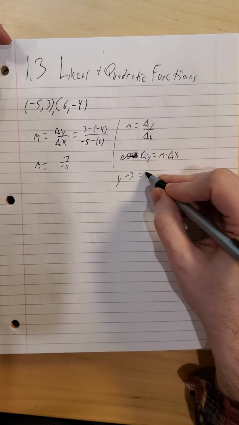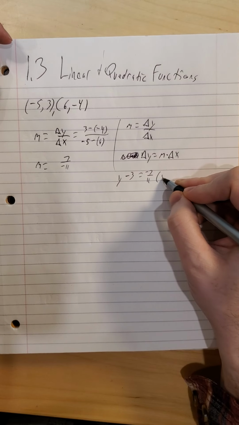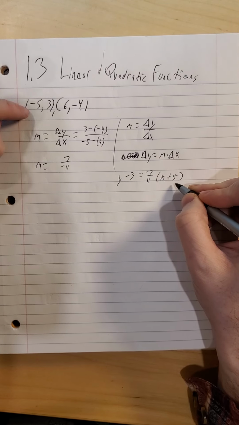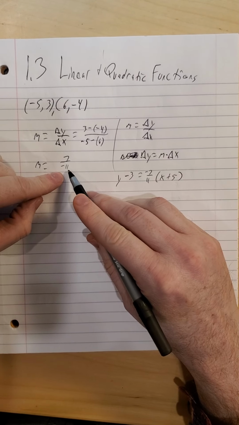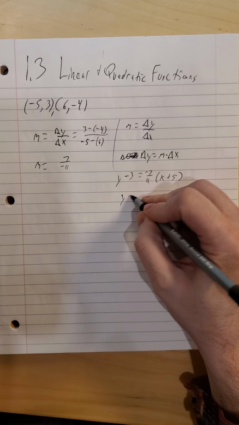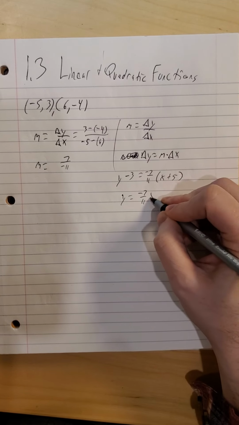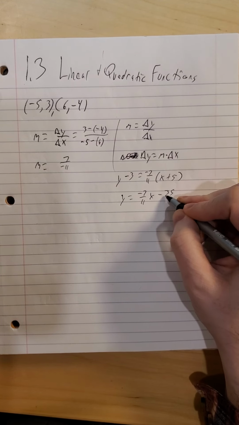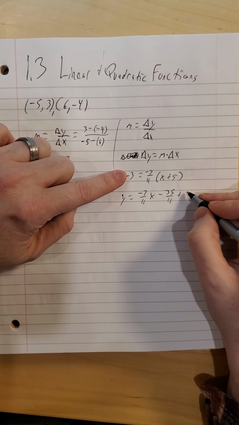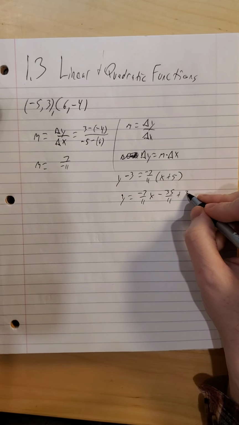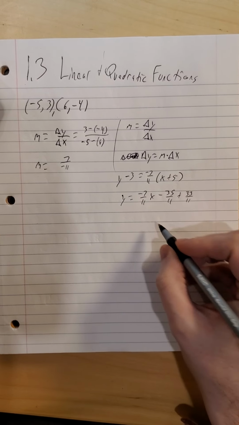So y minus 3 is -7/11 of x plus 5, since minus a -5 is +5. If this can be reduced, make sure you reduce it as well. So y is -7/11 of x minus 35/11, and plus 3 over 1 is 33/11.